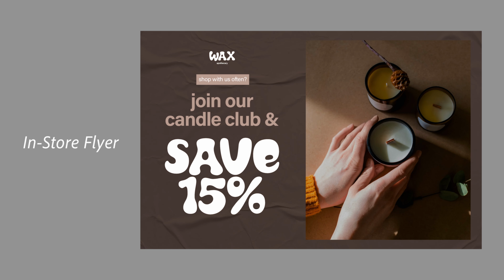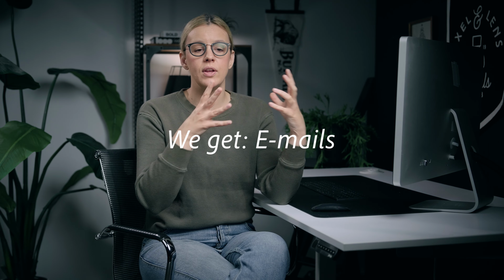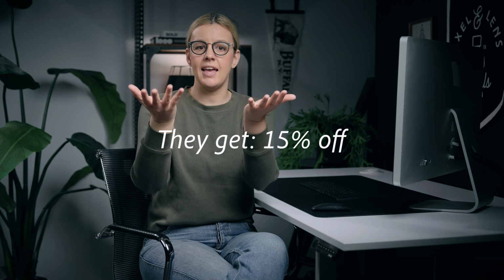So here's an example of some wording that we've put together for a discount program for our fictional candle company, Wax Apothecary. Our goal here is to collect emails, and they get a discount. We can use this as our base and then make variations based on the platforms that we're using.